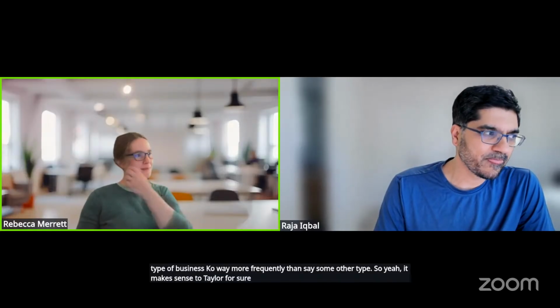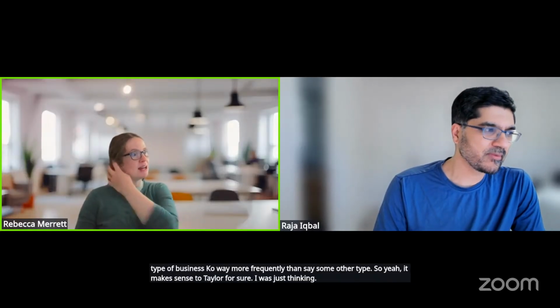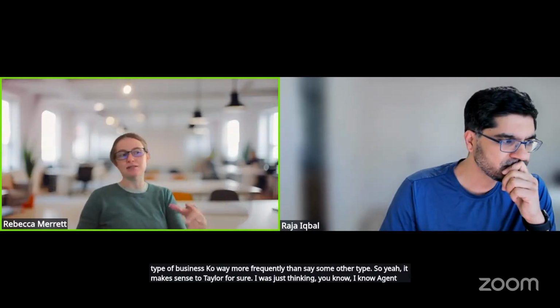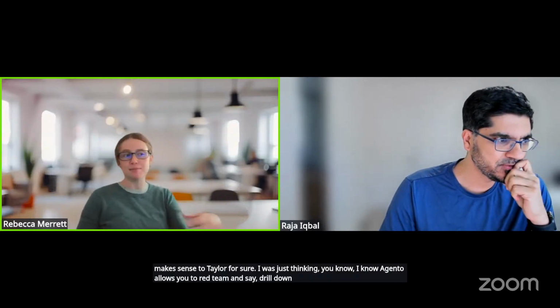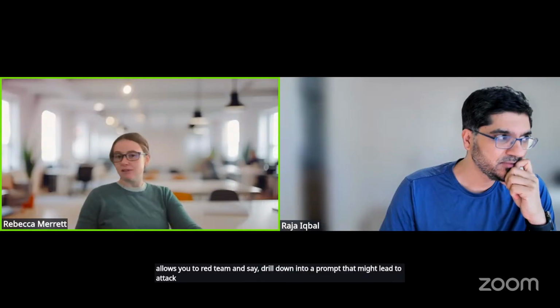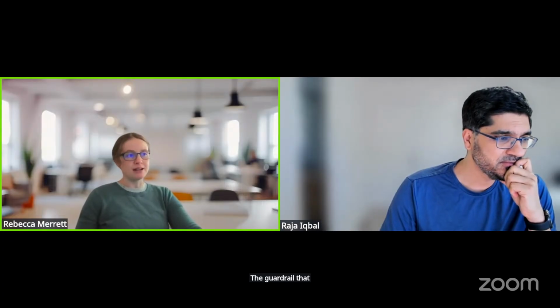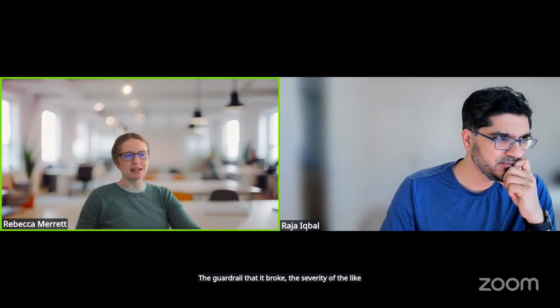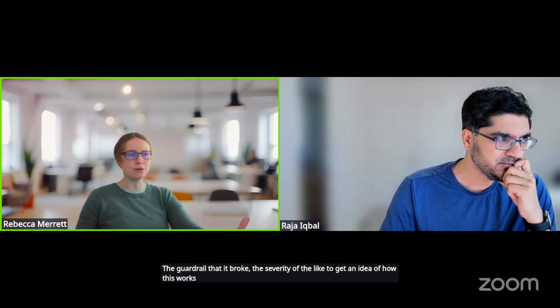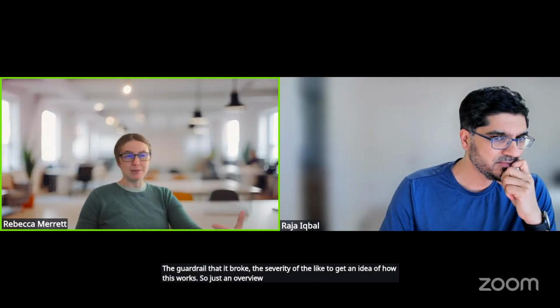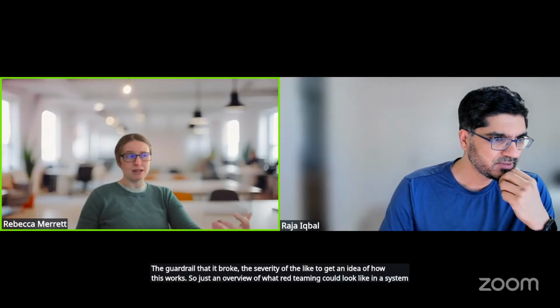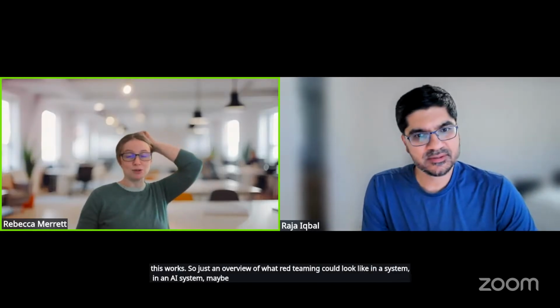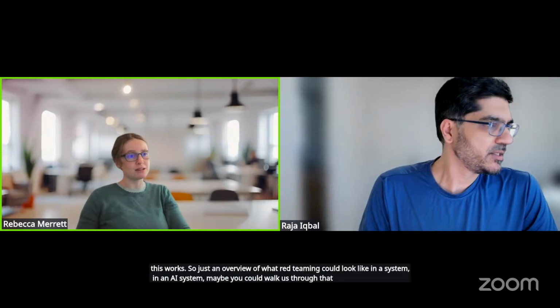I was just thinking, I know Agento allows you to red team and drill down into a prompt that might lead to an attack and the guardrail that it broke, the severity and the like, to get an idea of how this works. So just an overview of what red teaming could look like in an AI system. Maybe you could walk us through that or give us an idea.